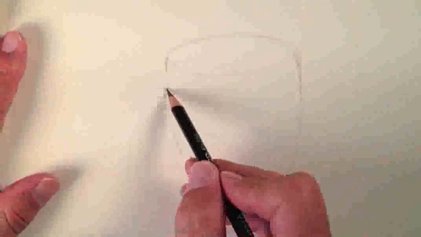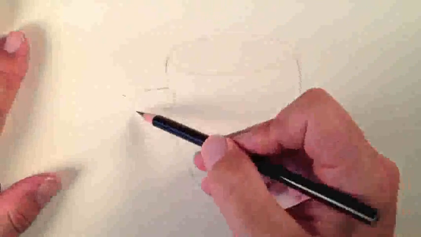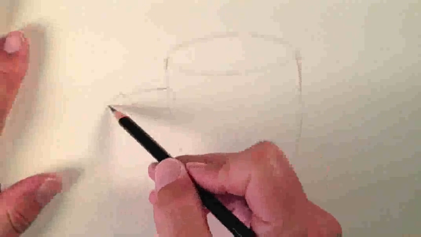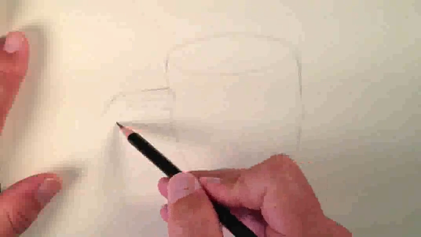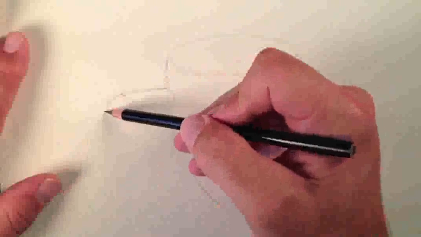Now because the handle of the coffee mug is three-dimensional, I'm going to put these shapes together in a way that might resemble cubes. This will help me better understand the form of the object so that when I go back and add shadowing, I can create this illusion.